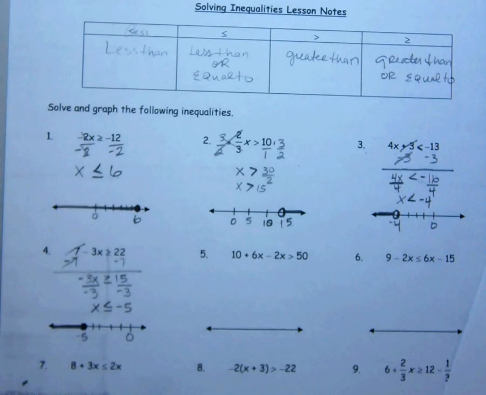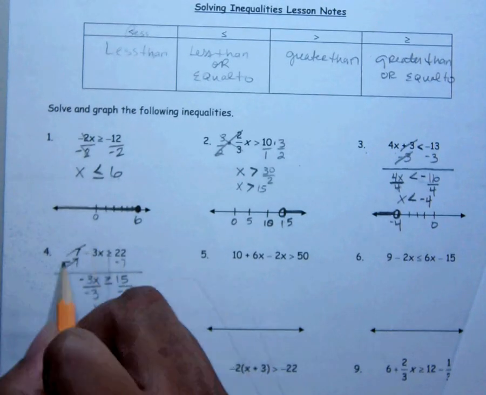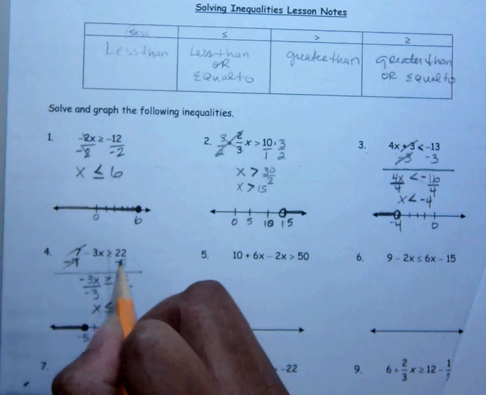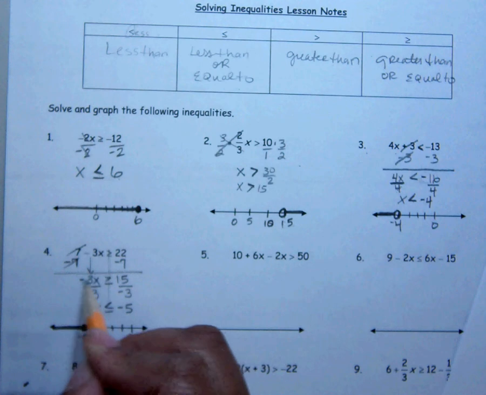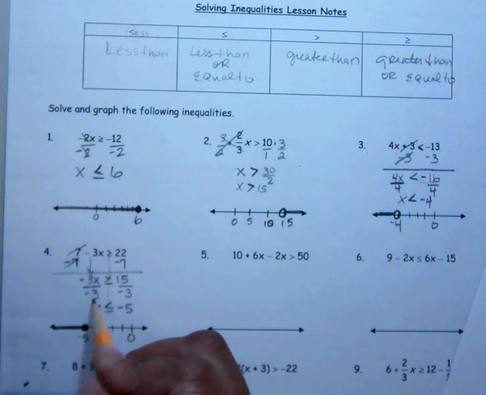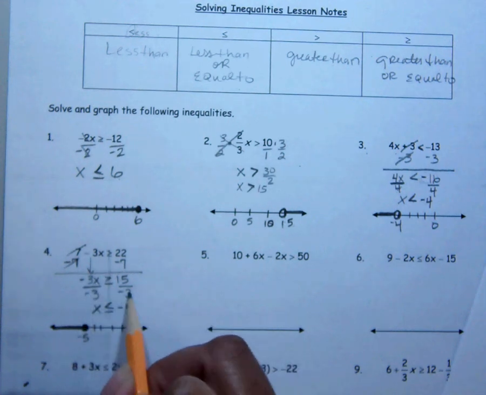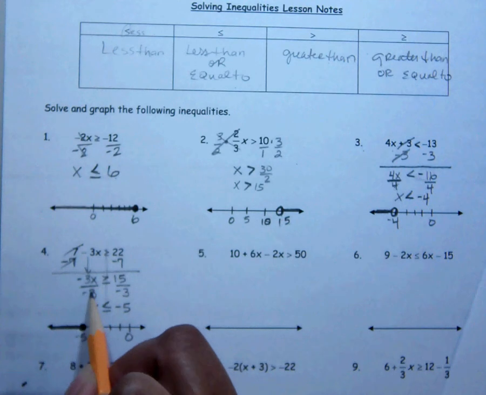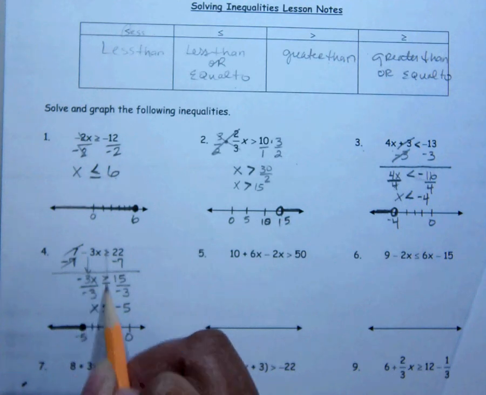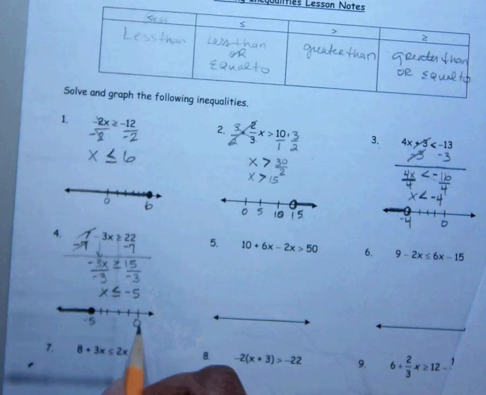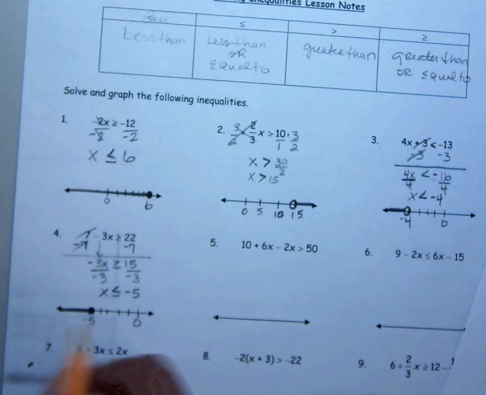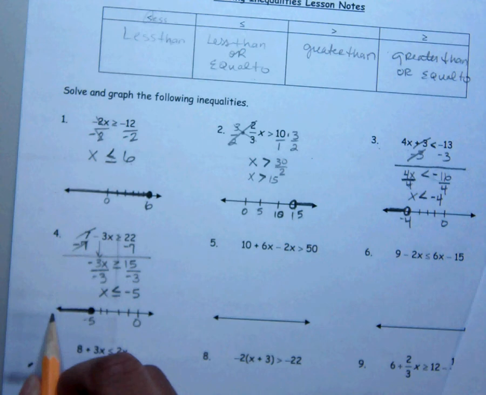You probably couldn't see that, could you? So I did minus 7, minus 7. I brought down my negative 3x divided by negative 3. I divided by a negative, so I had to flip the inequality sign. And that's how I got negative 5. I drew my 0, I drew my negative 5, and then I went to the left.